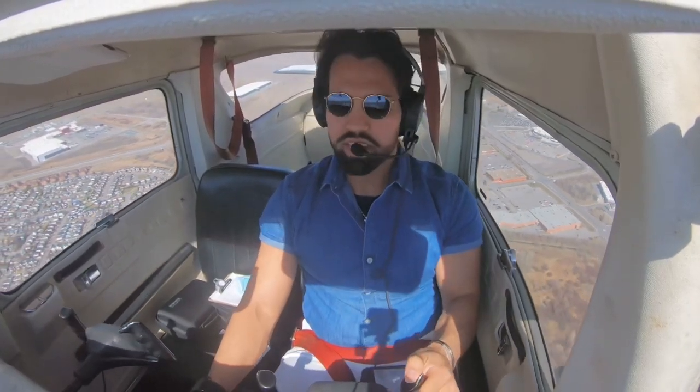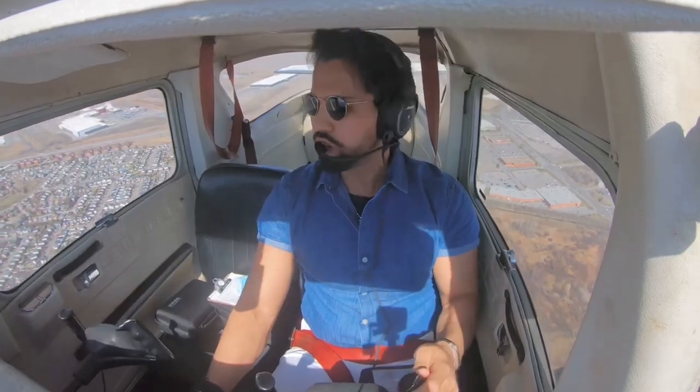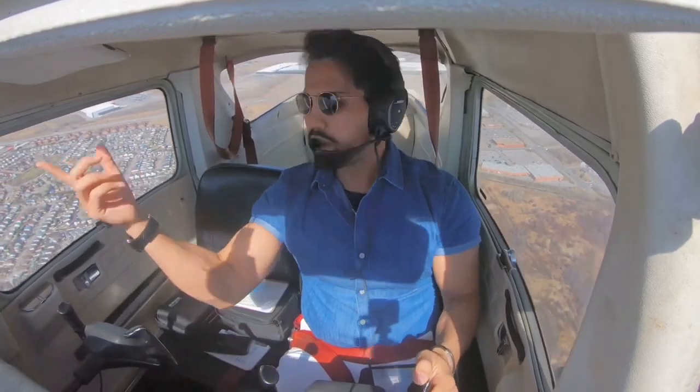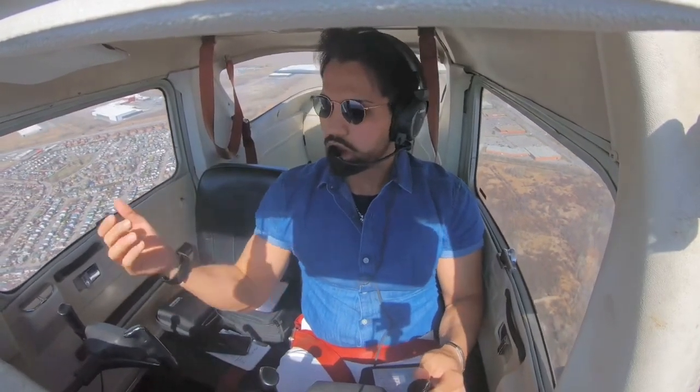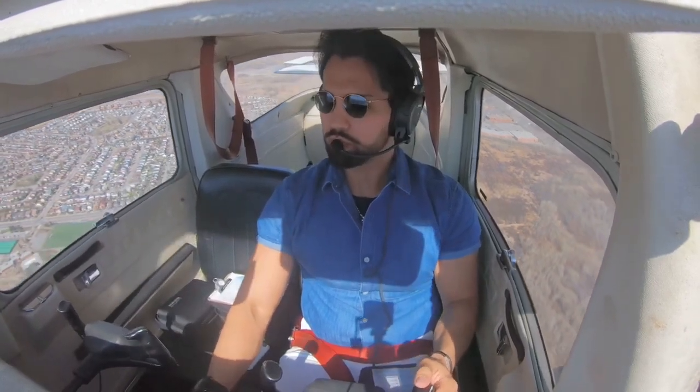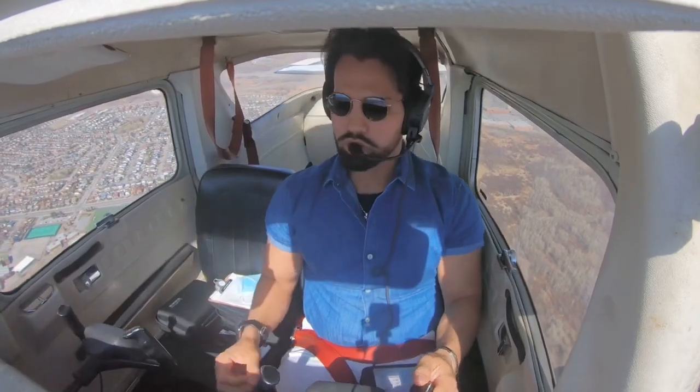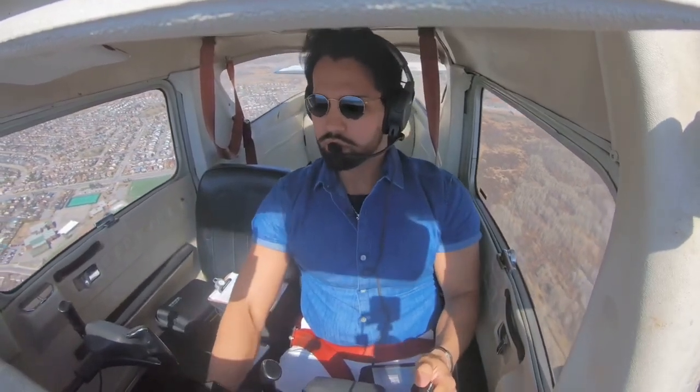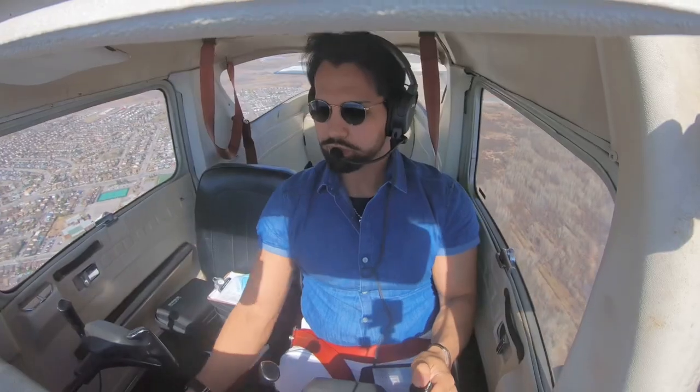So right now basically I'm number 2 in traffic. I have to wait until I pass the traffic on my opposite direction, but on that side, before I turn on my base. So I just passed the threshold of the runway I used. I reduced the power, carb heat on, reduced power.